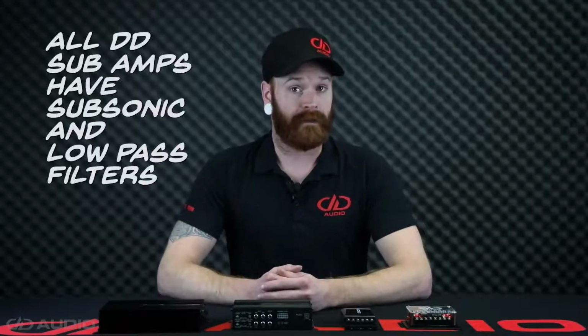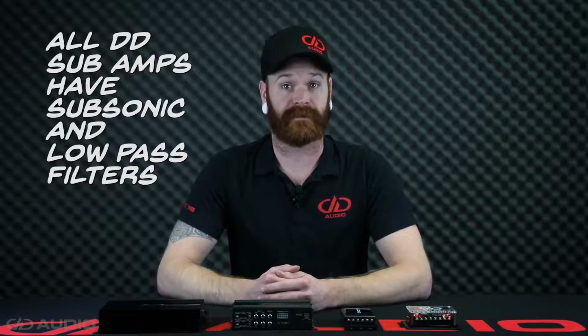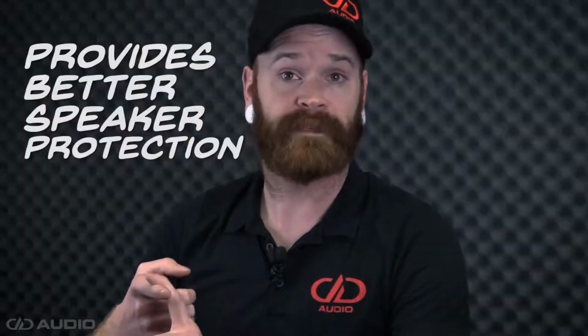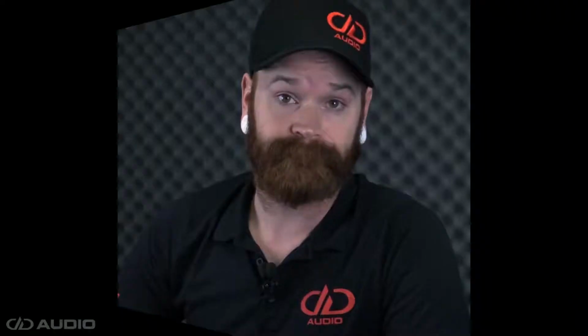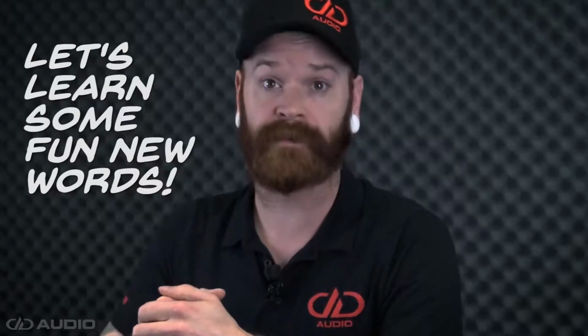Lucky for you, all DD subwoofer amplifiers come equipped with both subsonic and low-pass filters. These built-in tools allow you to set up a bandpass filter. This provides better speaker protection and more efficient usage of your amplifier's energy. Crossovers, filters, subsonic, bandpass. What's all of that mean? Let's go over some basic vocabulary before I dive into the good stuff.